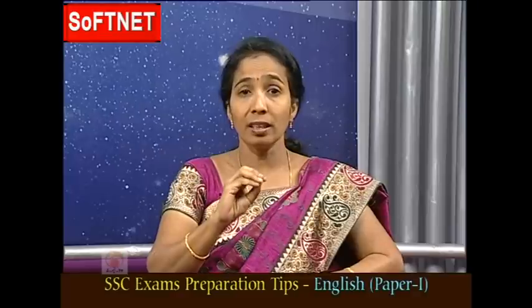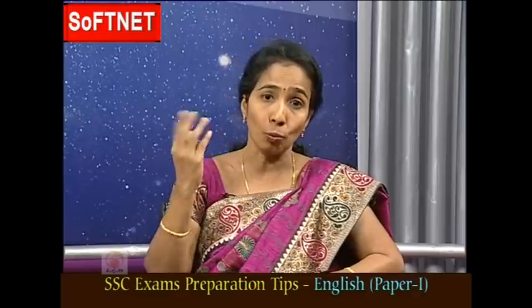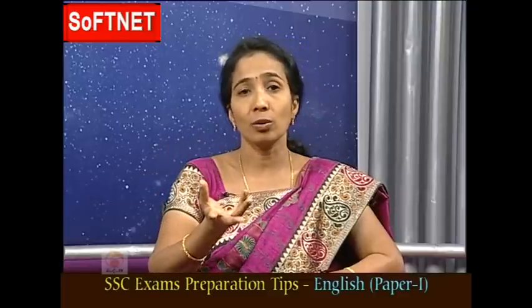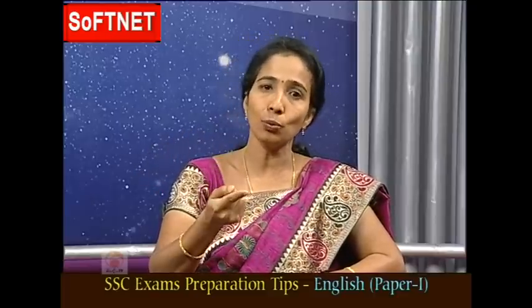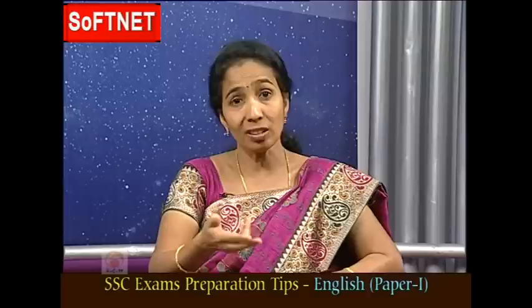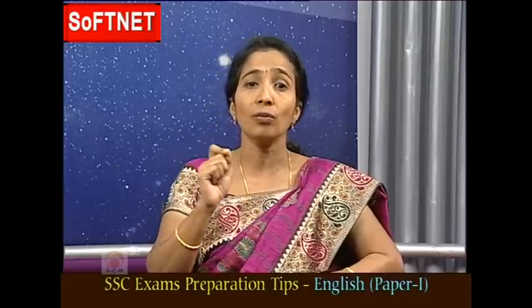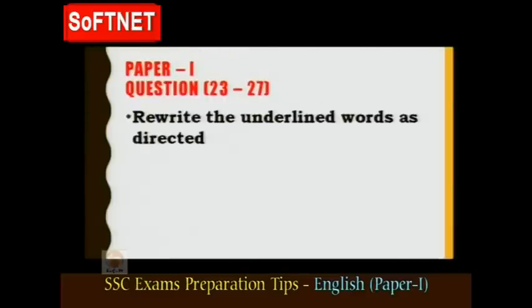And here section B is the part where you can score more as well as you can lose a lot of marks. So, you need a lot of concentration while practicing for the comprehension, and for this you need individual attention on the vocabulary part. Now, next the last part is question 23 to 27.